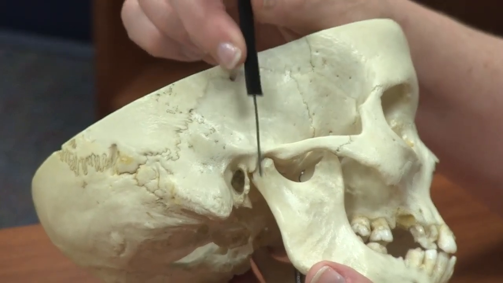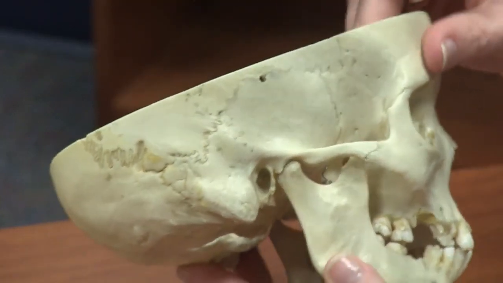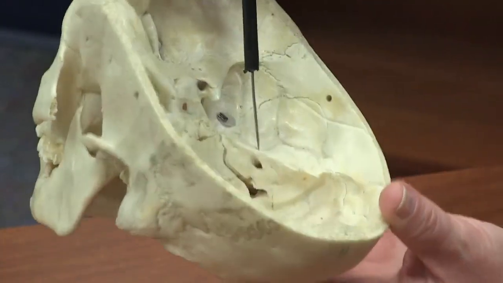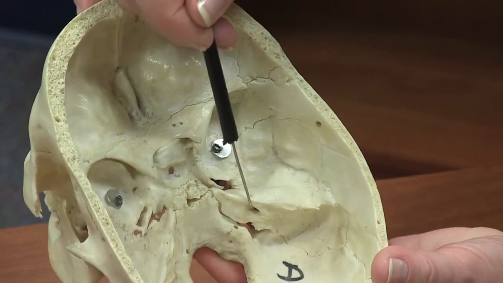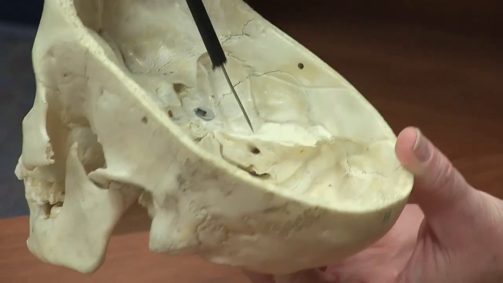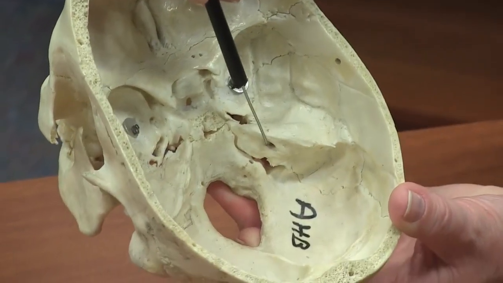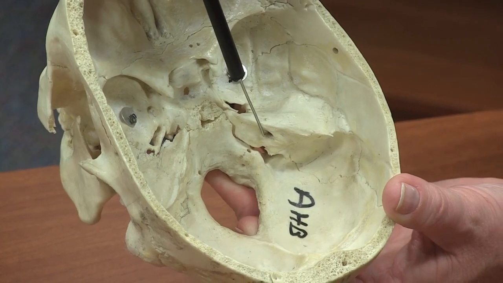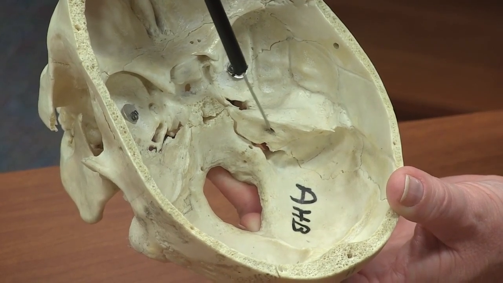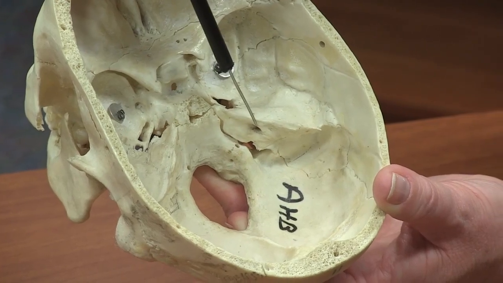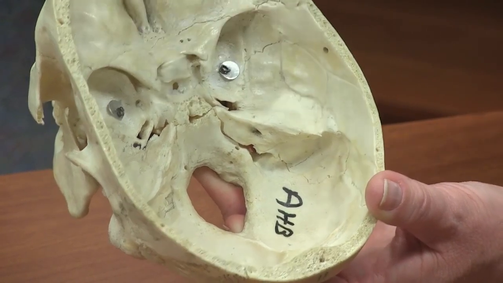External auditory meatus. That will lead into the skull, and you can see right here on the back of this ridge what we would then consider to be the internal auditory meatus. That's where the nerve will exit the ear and be able to access the brain through that opening.